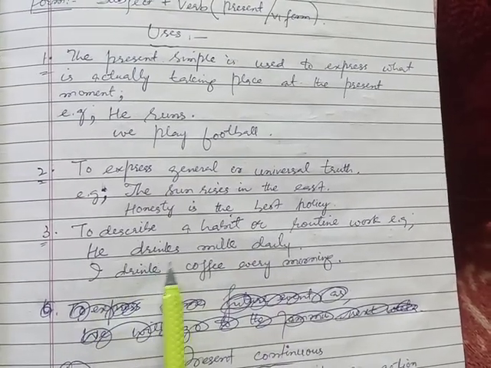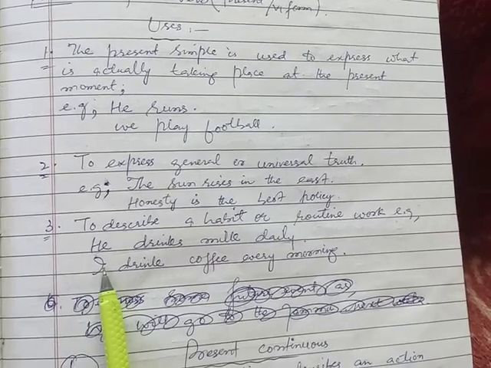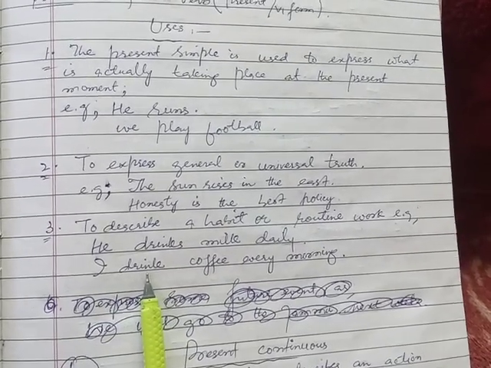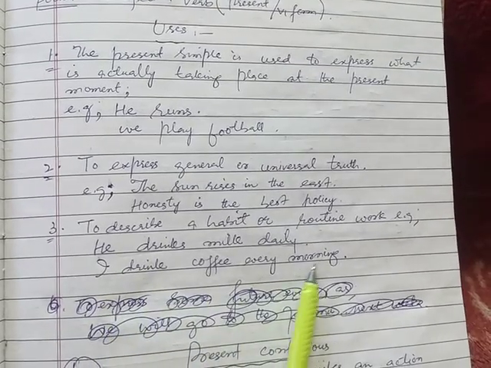Another example, I drink coffee every morning. My dear students, look first at the form of this sentence. I is the subject plus drink, its first form of verb or V1 form. So this is present simple tense.